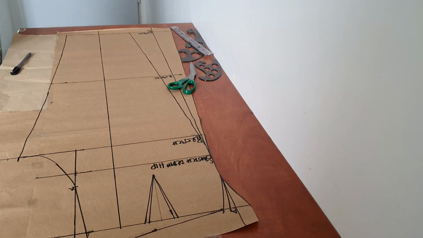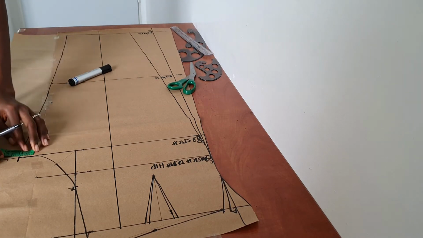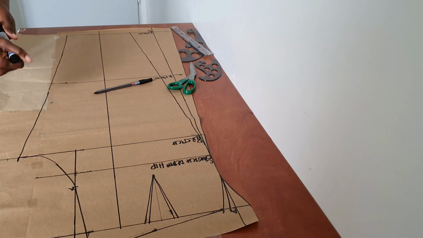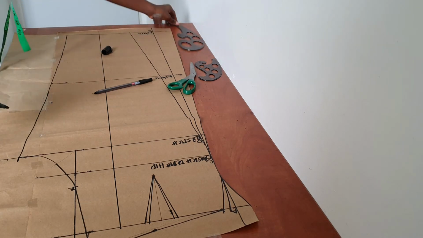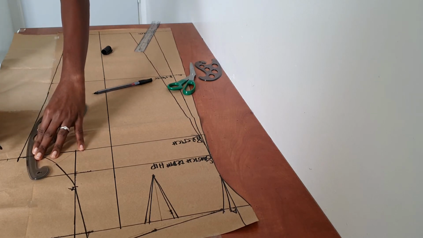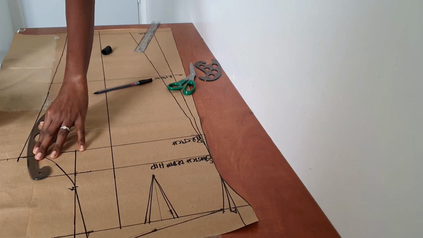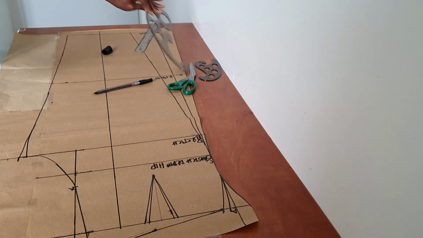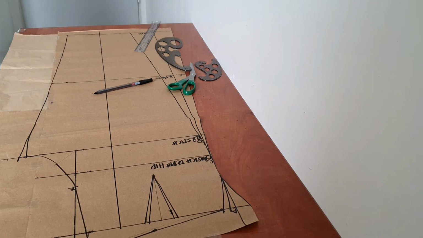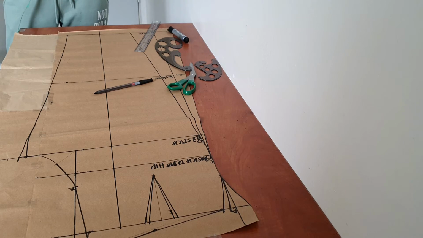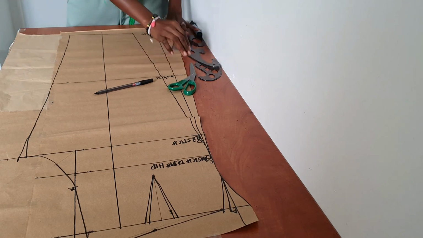So yes, there's just one last thing. I'm going to go in here by 1/2 inch, just like we did for the front, remember, and just connect this line here. I'll just use a hip curve, and connect this line here into my side line here. So that's it, guys. We can now go ahead and cut out and test our pattern. So it's almost the moment of truth.